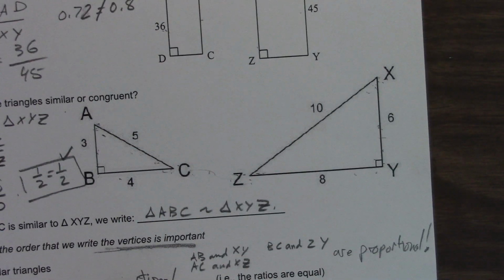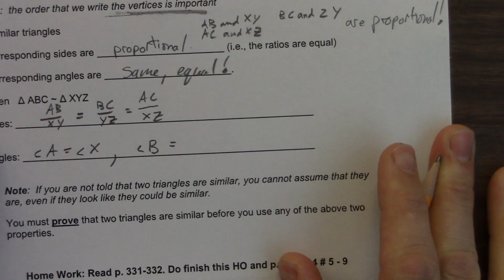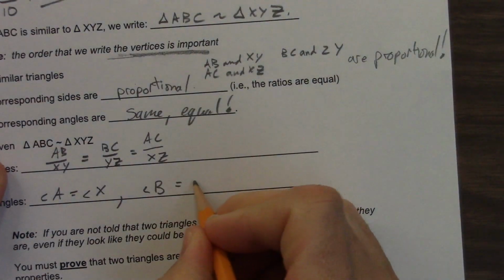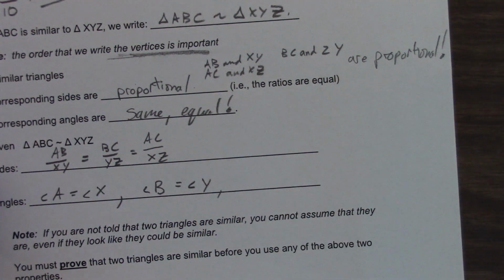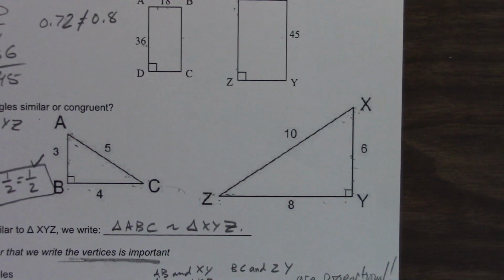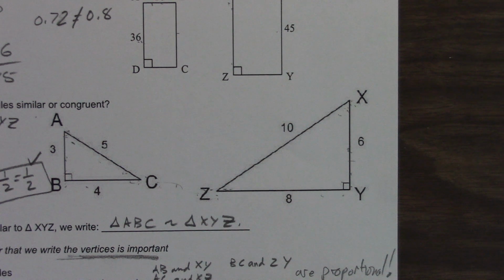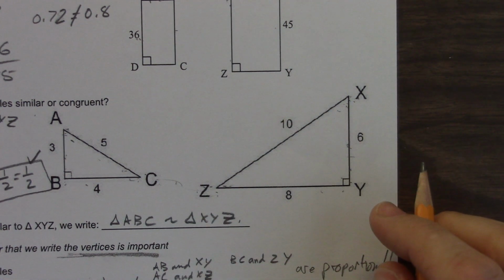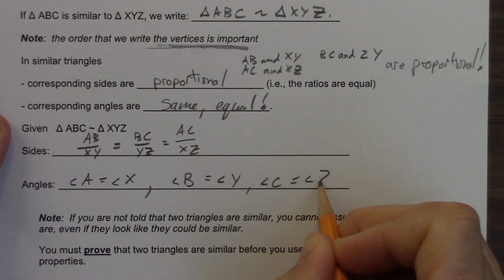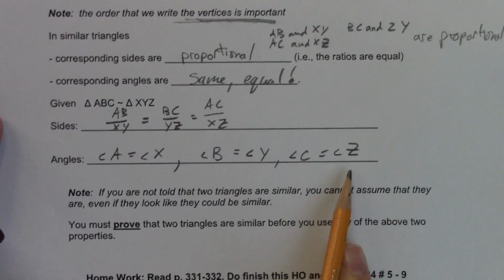Okay, angle B is equal to, I'm going to go up and down here. Alan, angle B is equal to what? Angle Y, good. Milkias, angle C is equal to, sorry? Yeah, angle Z, I think you said, right? Okay.